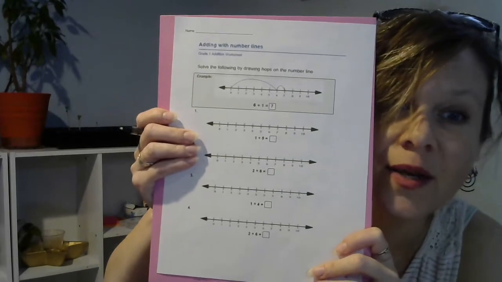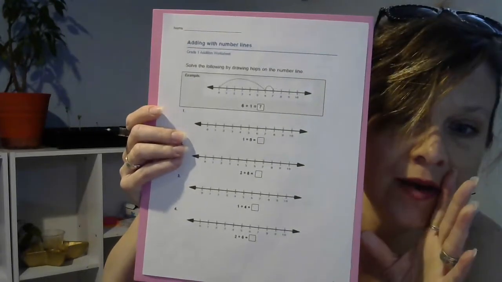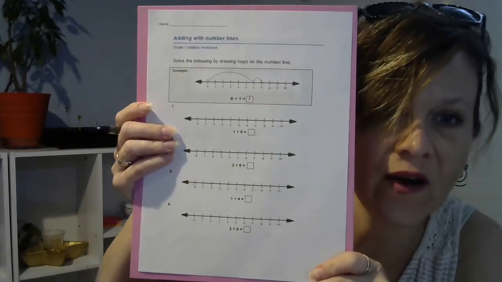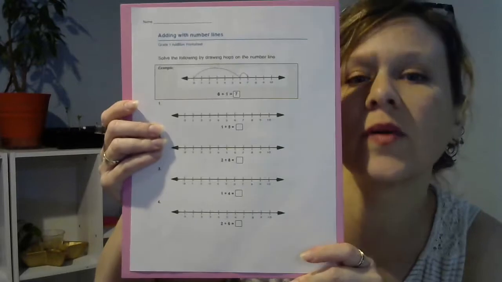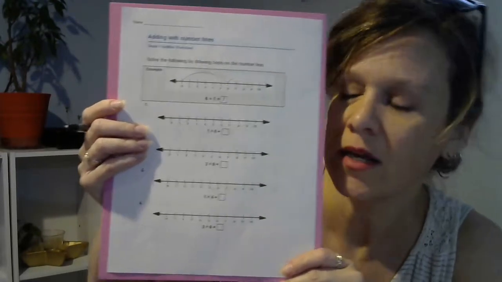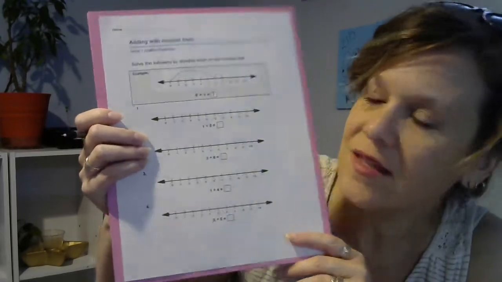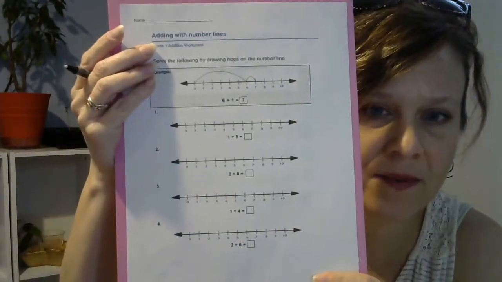Adding with number lines. Solve the following, that means those problems that come after it, by drawing hops on the number line. Okay, hops on the number line. Because this is all adding, let's think for a minute.